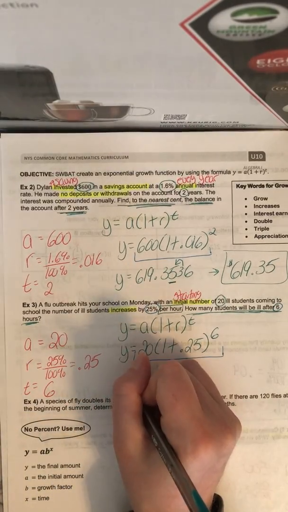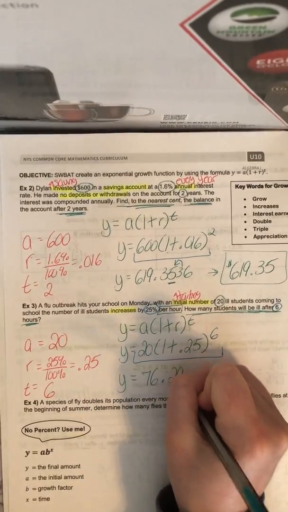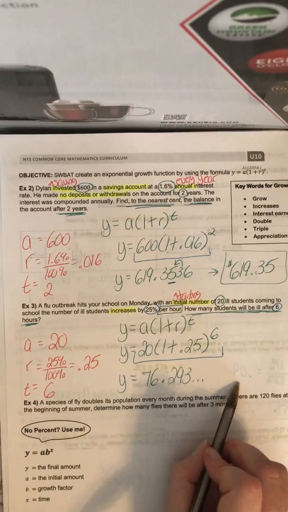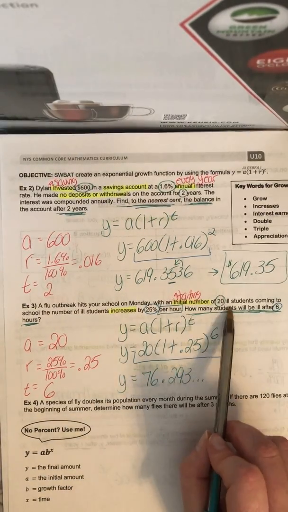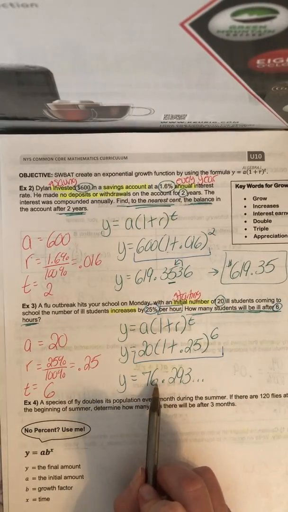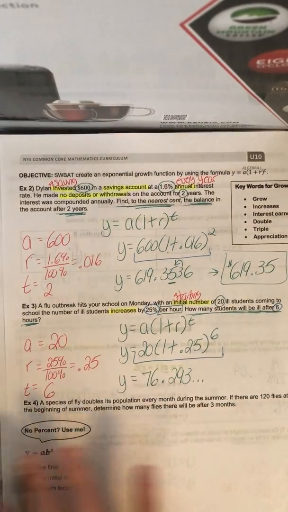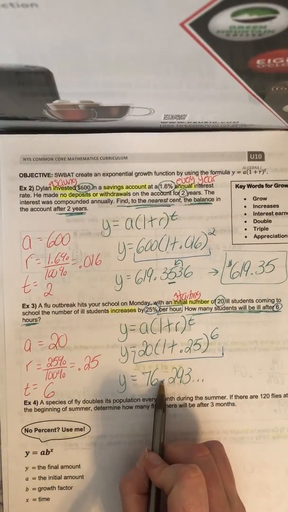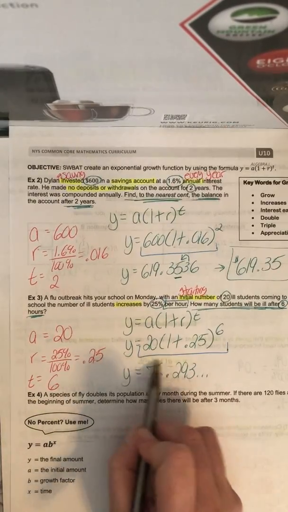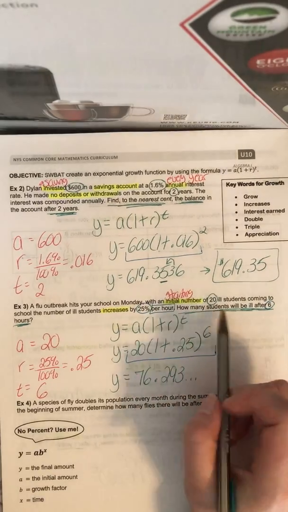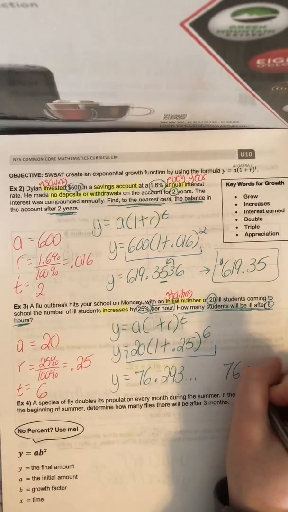So on your screen, it should say y equals 76.293... There's going to be a ton more numbers, but I'm just going to reread the question. It says how many students? You can't have 0.2 or 0.3 or 0.5 of a student. You either have a whole person or you don't. So because I can't have just part of a person, I have to just stick with the number 76. So the final answer to number 3, how many students will be sick? 76. 76 students.